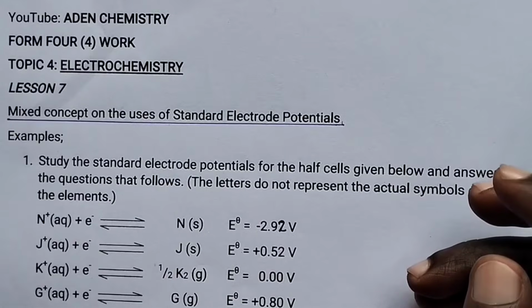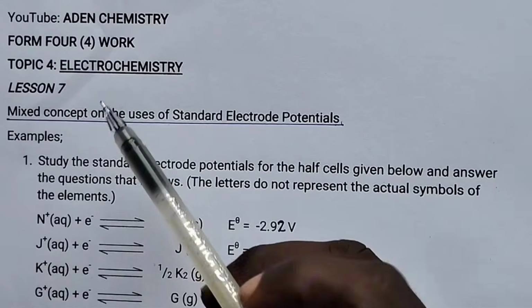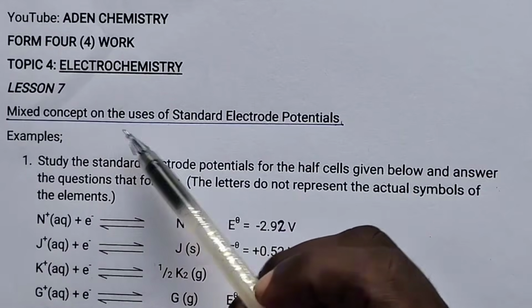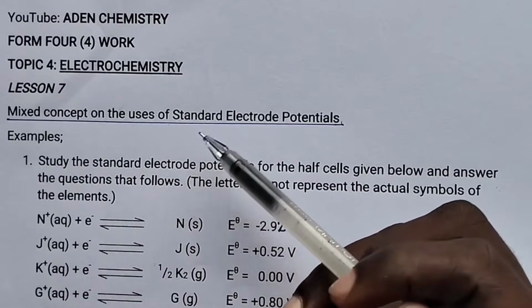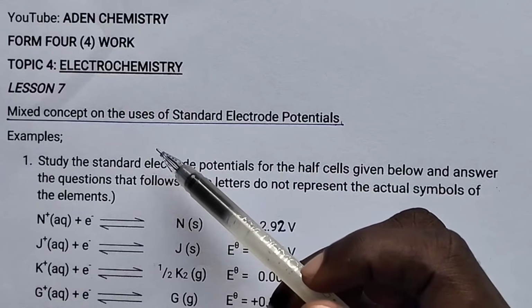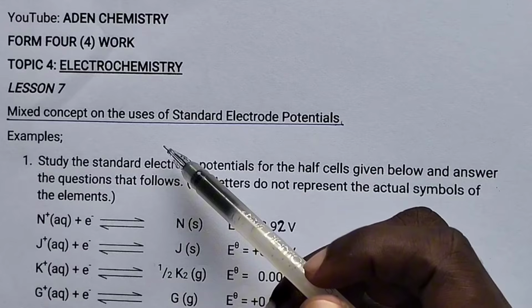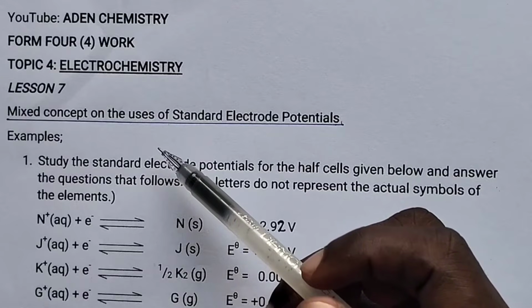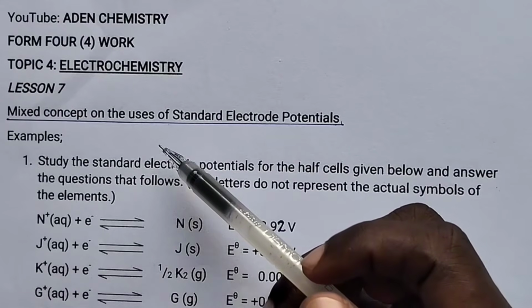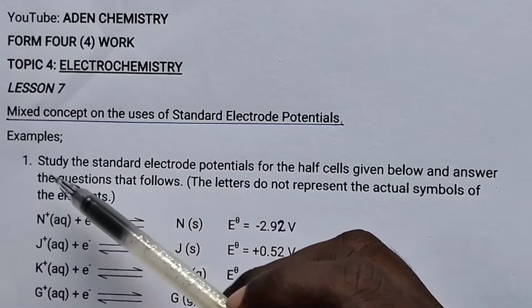Hello students, welcome. Today is lesson 7, Form 4, Topic 4. We are going to do mixed concepts on the uses of the standard electrode potentials. Previously, we were dealing with the uses of the standard electrode potentials separately, but today we want to combine all the uses in one question. Let's go to examples. Example 1.